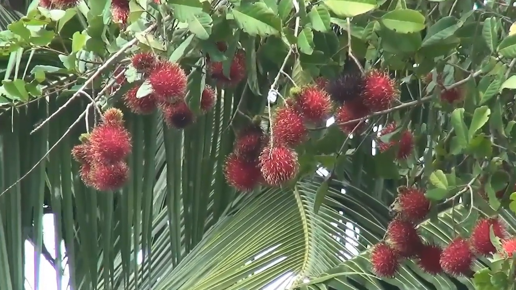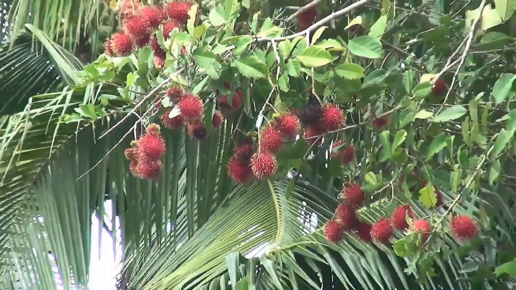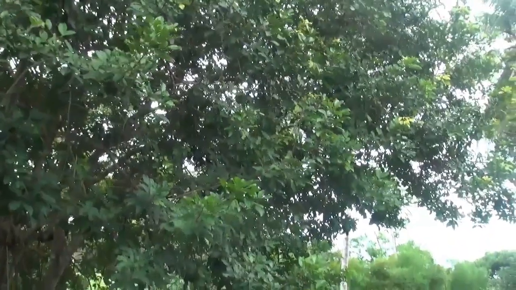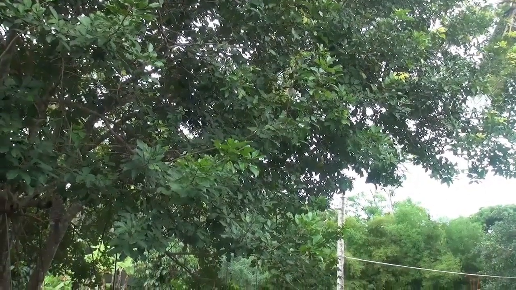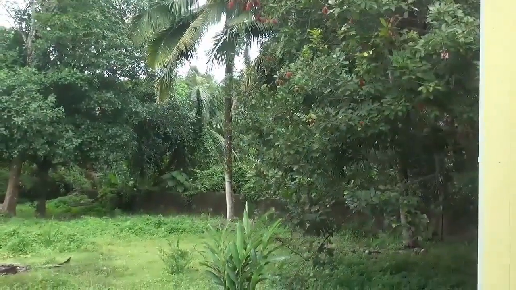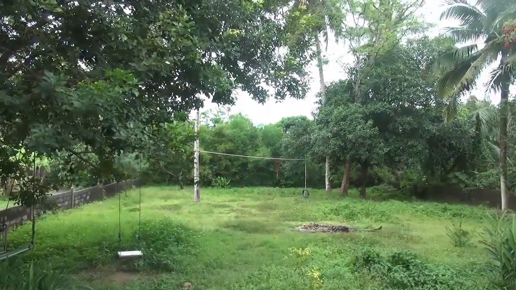Yeah. Rambutans over there on the right. Oops, just try and zoom in on them. They're ripe, ready to be picked. They just produce lots and lots of fruit this time of year. It's interesting though, this one is another rambutan tree, but it always produces fruit a little bit later than that one. It's very interesting. They have their own rhythms.